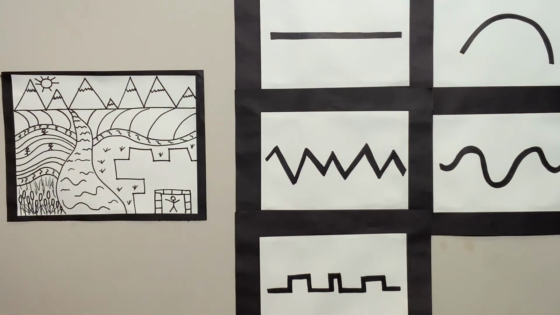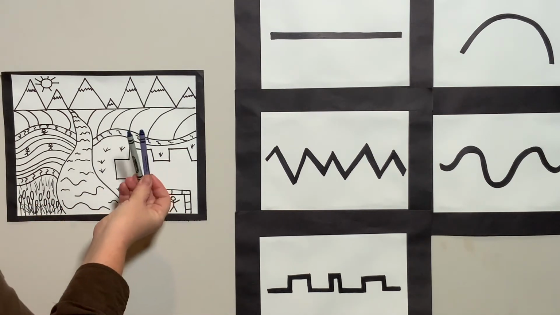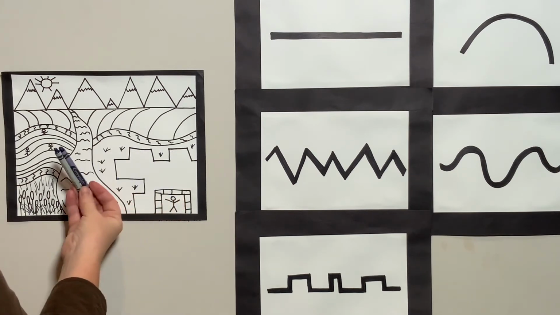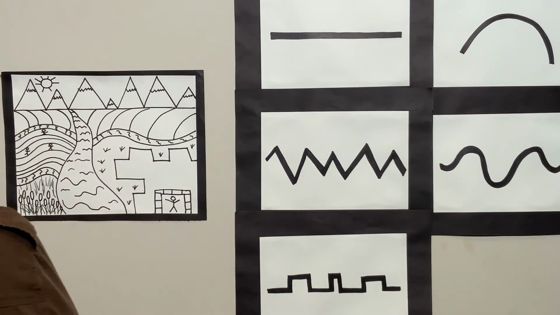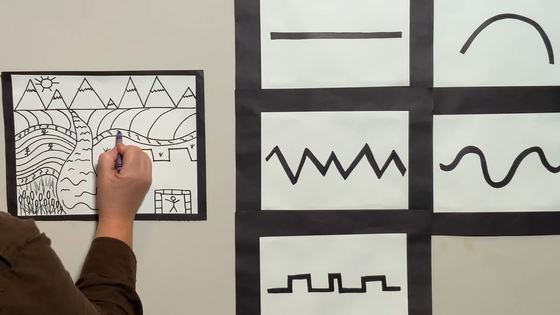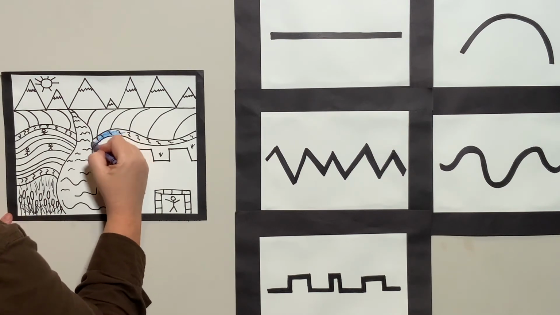Now we can add color. So go ahead and get your box of crayons, and we're gonna color. Now, I do kind of want you to copy off of me a little bit, just like you did with the drawing. But, for example, you could make your own choices with the type of color. So if I say blue, you can choose any blue. If I say green, you can choose any green. So just get your blue. Let's go ahead and color the river blue, okay?